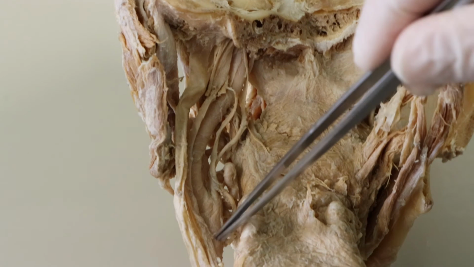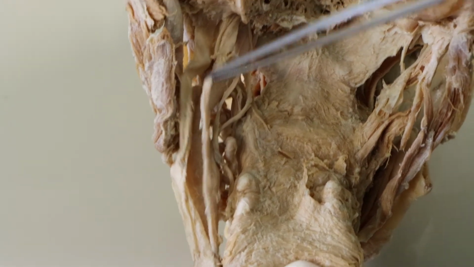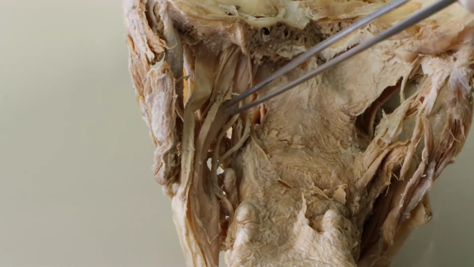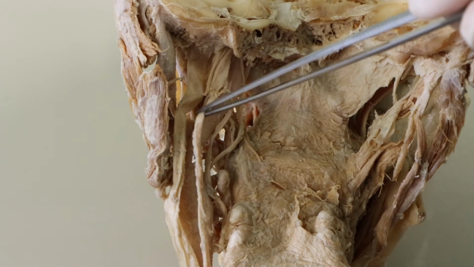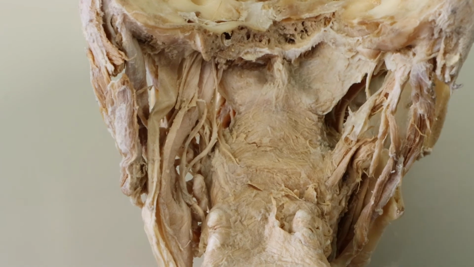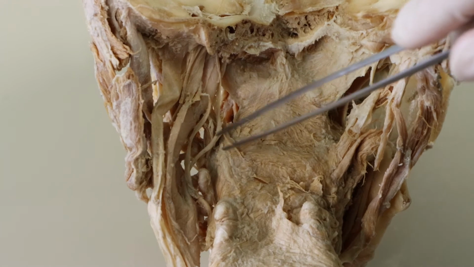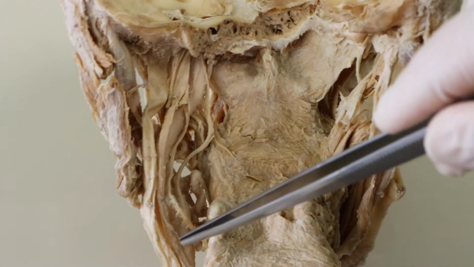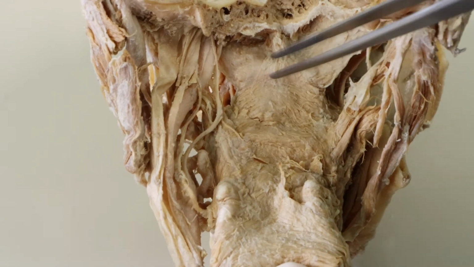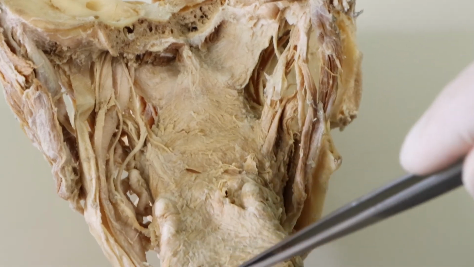Here is the common carotid artery, and posterior to both of them, in the middle between them, is the vagus nerve that is passing here. All the structures at the retrostyloid part of the parapharyngeal space are very well seen.